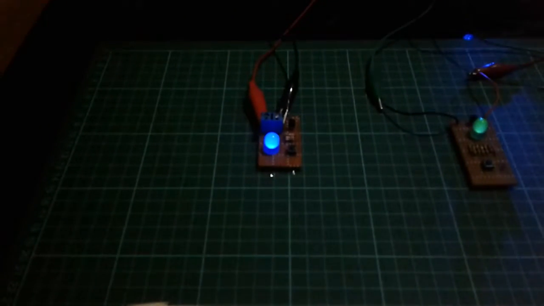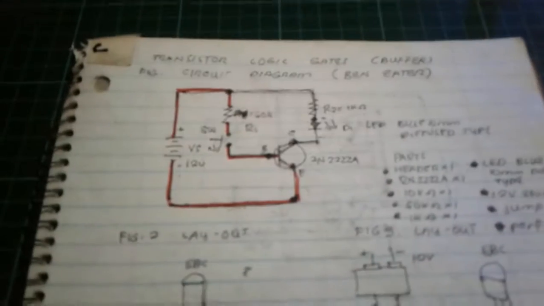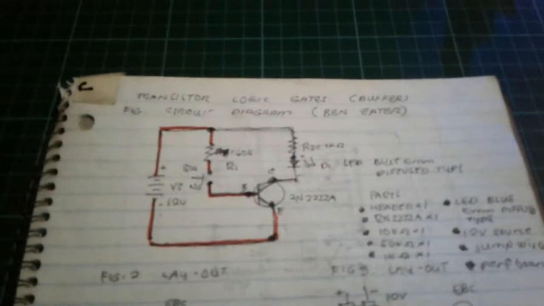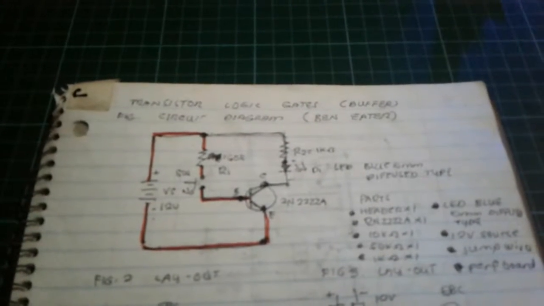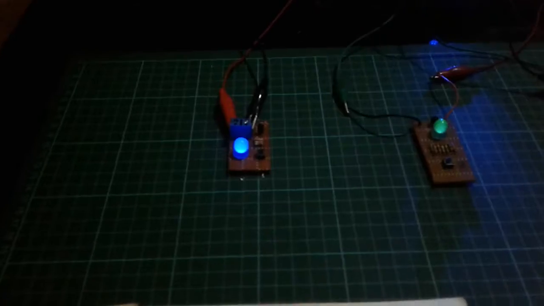It seems the LED is turning on. It should not be, because we are building a transistor buffer gate here. What seems to be the problem with this circuit?